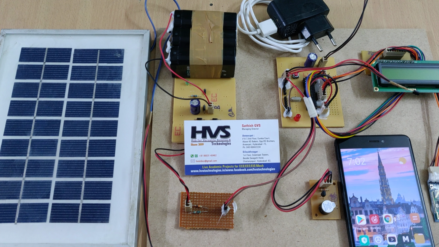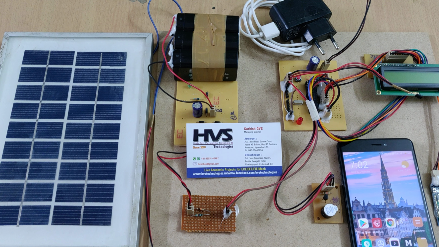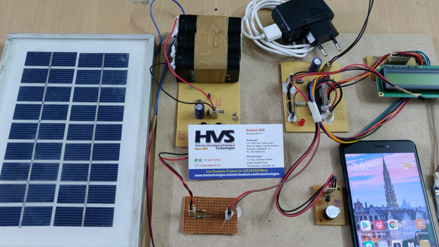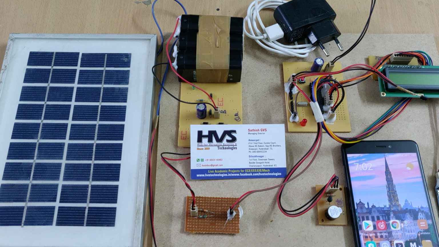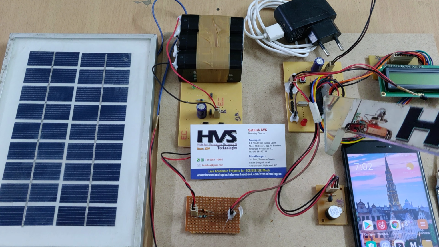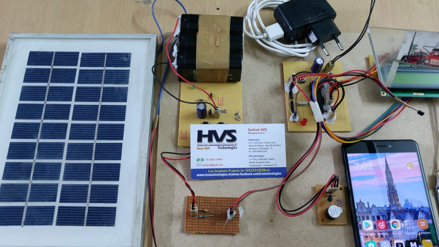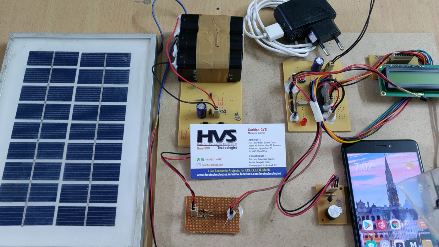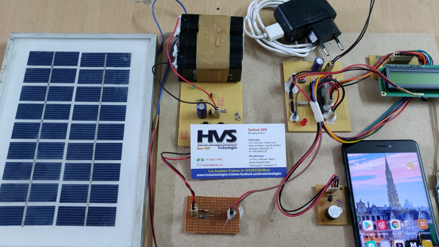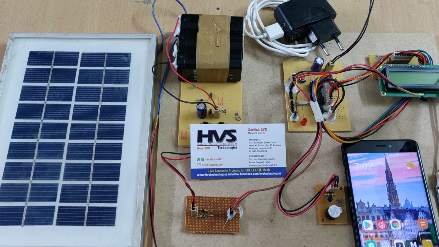Welcome to the project demonstration of solar power grid status for Android mobile phone. Here we are going to measure the solar panel voltage as well as the temperature near the solar panels, and it will be continuously monitored by the PIC microcontroller, which will stream the data of the voltage and temperature directly to the Android mobile phone through the HC05 Bluetooth module. We are also going to display the same voltage and temperature values on the 16x2 LCD screen continuously.